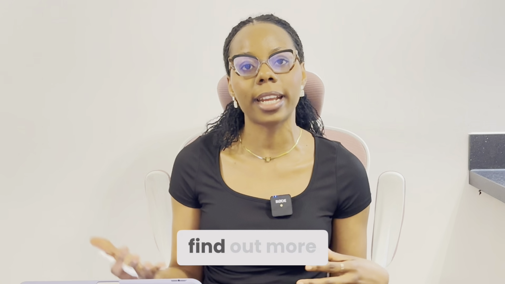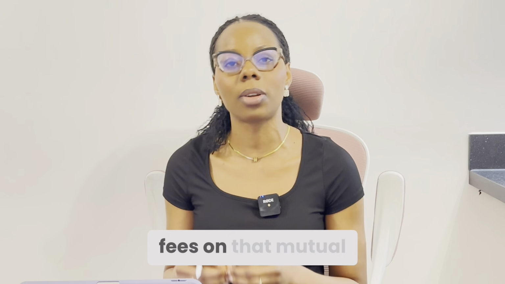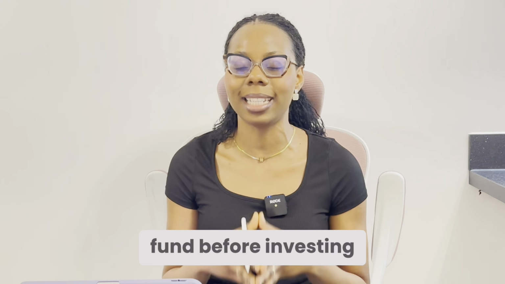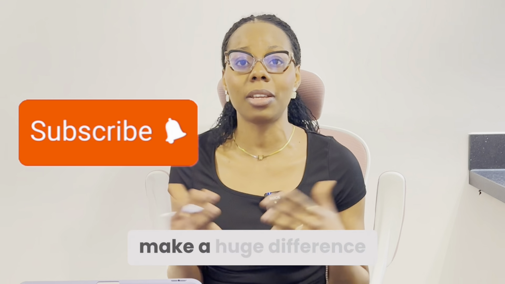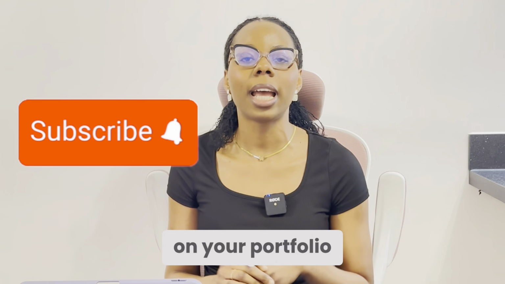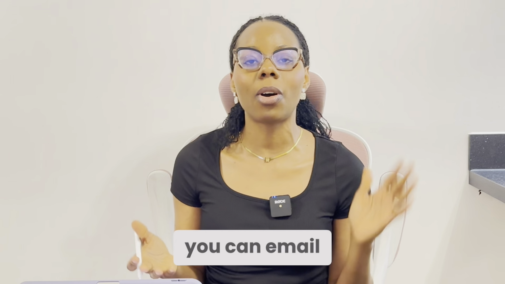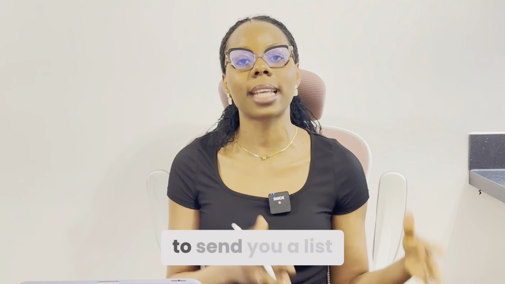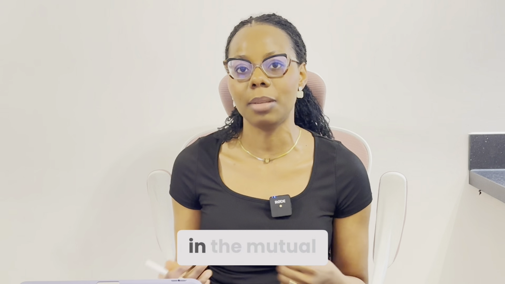So you need to do your research and find out all the applicable fees on that mutual fund before investing in it, because even a 0.5% fee can make a huge difference on your portfolio. And if this has not been stated on the fund fact sheet, you can email or request from the fund manager to send you a list of all applicable fees before investing in the mutual fund.